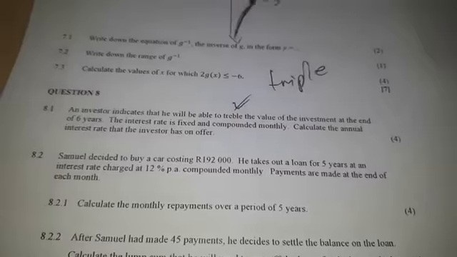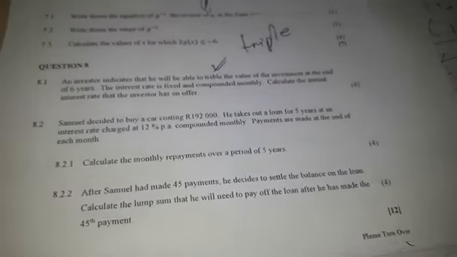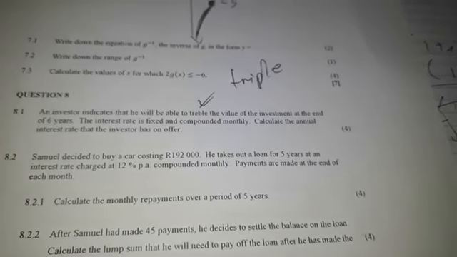Very straightforward question. Wow. Okay, no jokes. This paper was super easy. Wow, these guys had it nice.